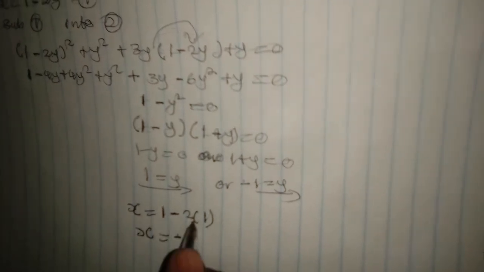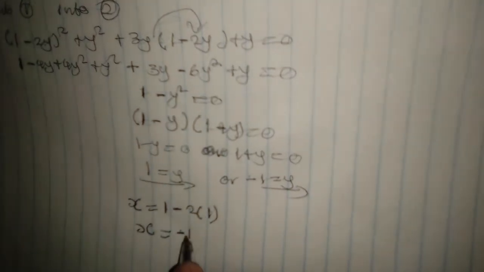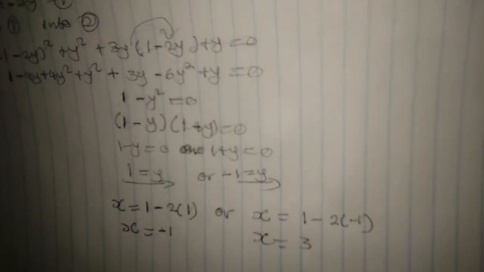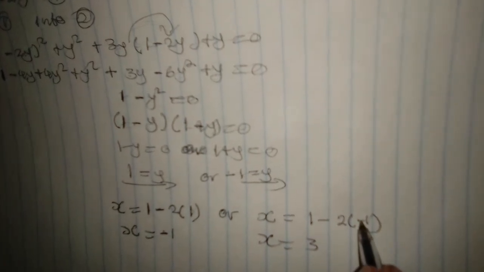So we'll have 1 minus 2, and here it becomes negative 1, because negative 2 times 1 is negative 2, and 1 minus 2 is negative 1. Or we can also substitute negative 1, so it will be 1 minus 2 times negative 1. So here it will be 3. Why are we saying 3? Negative 2 times negative 1 is positive 2. Positive 2 plus 1 is 3. Therefore, x is equal to negative 1, or x is equal to 3.